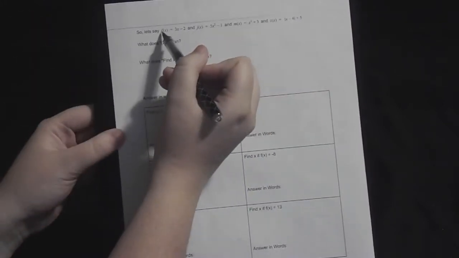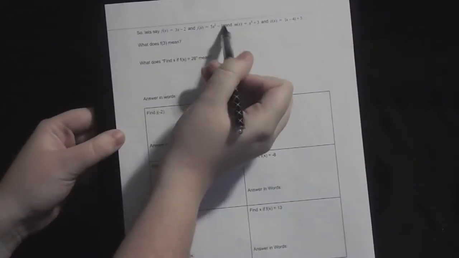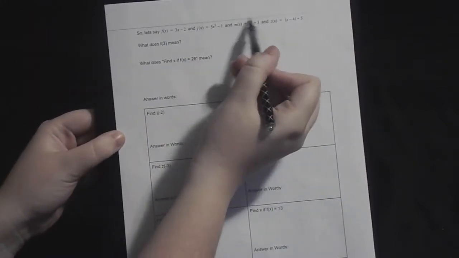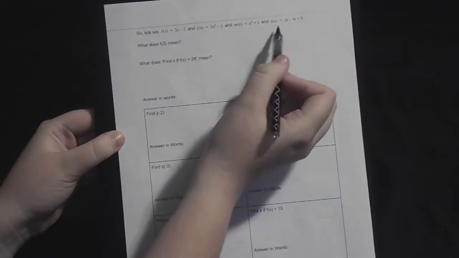So if I said plug in 3, you wouldn't know which one I'm talking about. However, when I have a bunch of them listed there, they all have different names. This one's called F, this one's called J, this one's called M, and the last one's called Z.